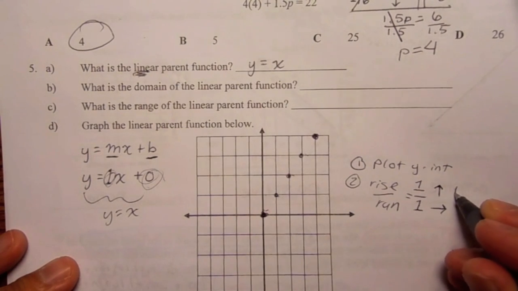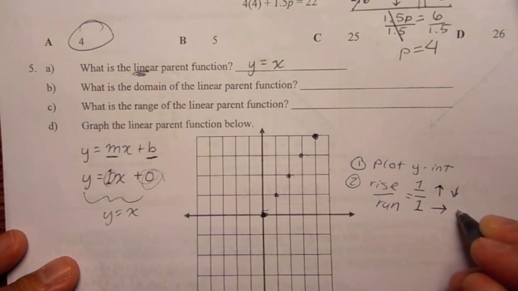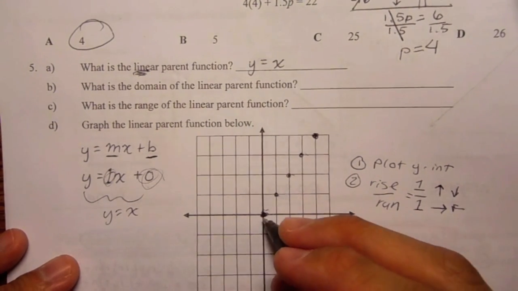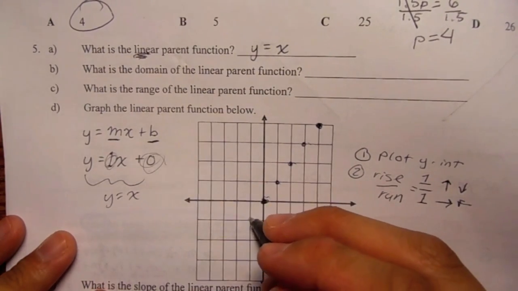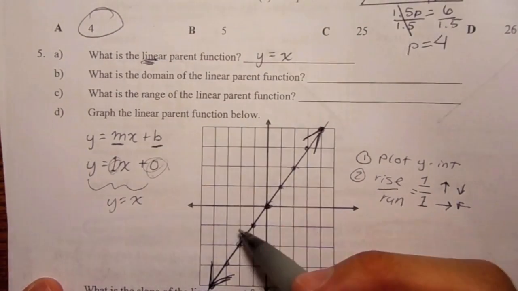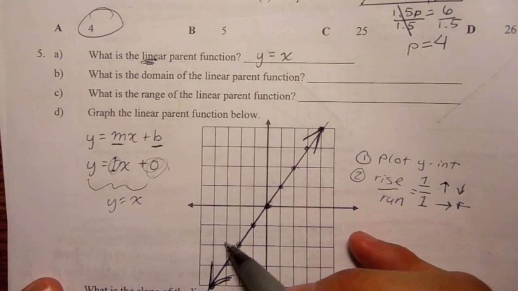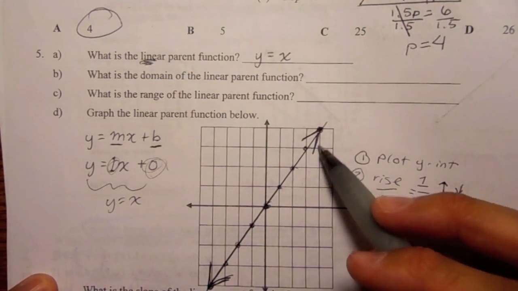Instead of going up 1, you're going to go down 1. And instead of going to the right 1, you're going to the left 1. So same thing here. Down 1, left 1. So now we have our graph of our linear parent function. It's going forever and ever down here and forever and ever up here.